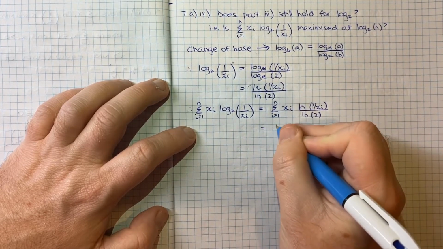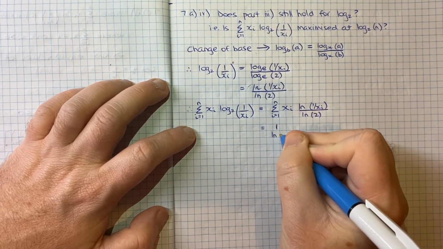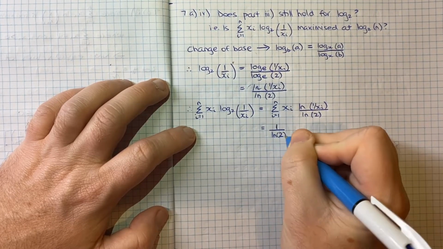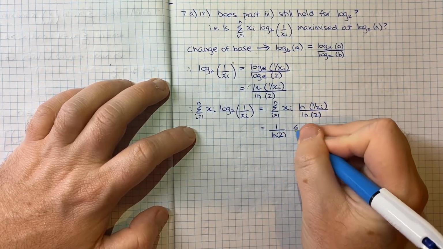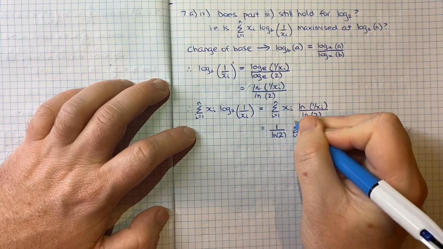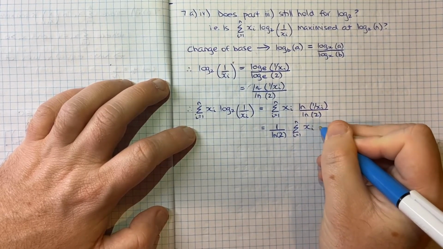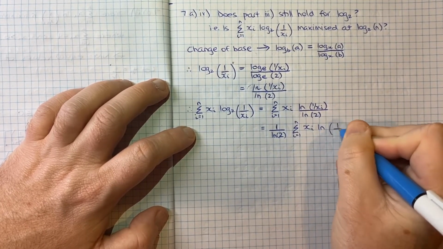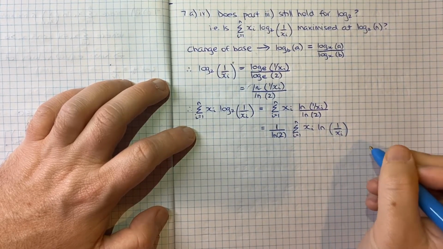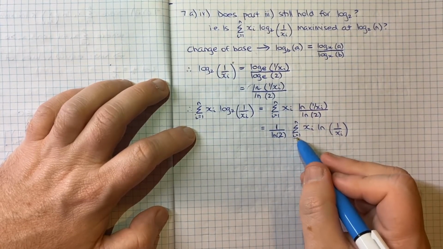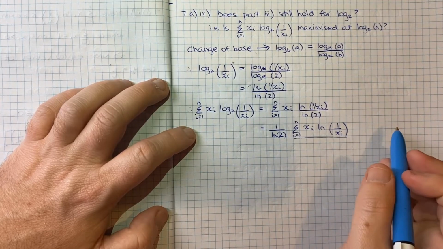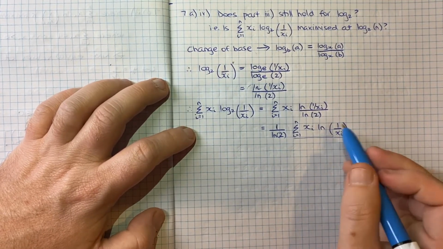So that's going to be 1 on the log of 2 times the sum from i equals 1 to n of xi natural log of 1 on xi. And now we can make use of our inequality.